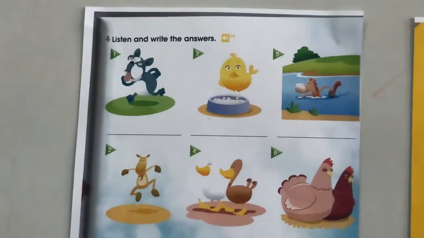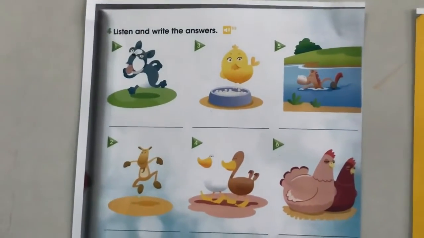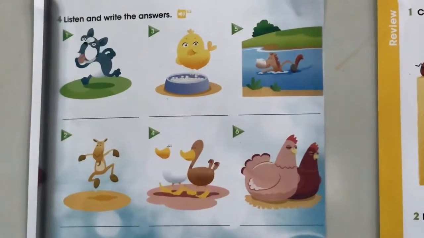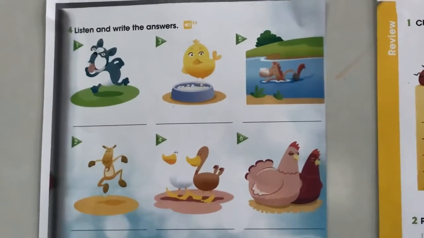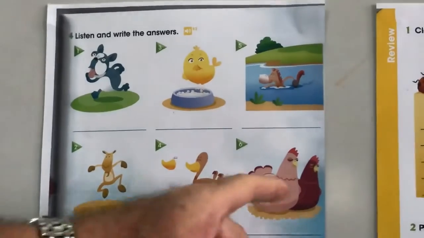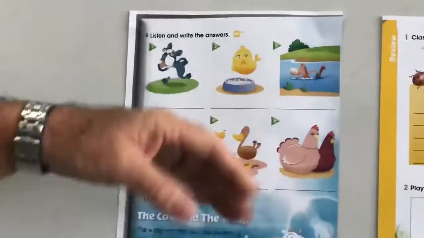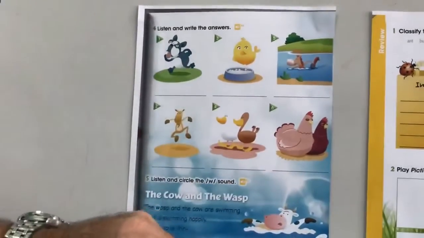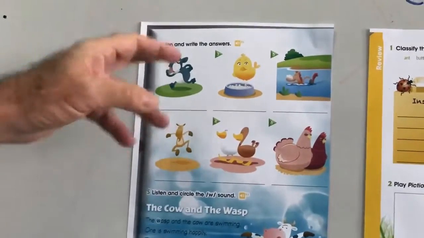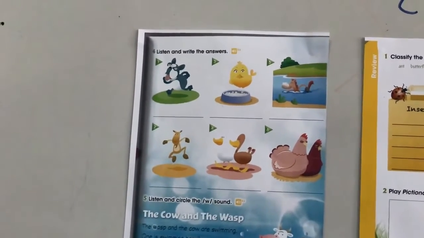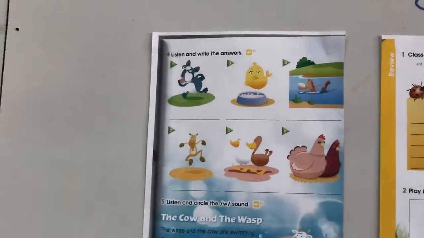Look at the horse. Is it swimming? And then the last one, number 6, look at the hens. Are they sleeping? Look at the hens. Are they sleeping? So your answers for these are going to be yes or no. If it's one animal, it. More than one, they.